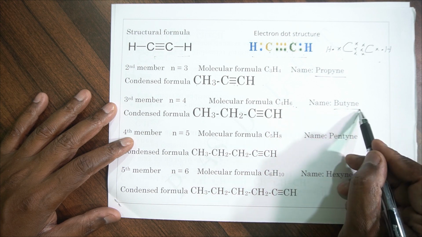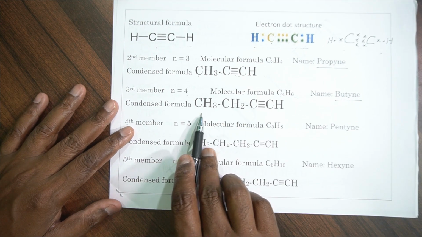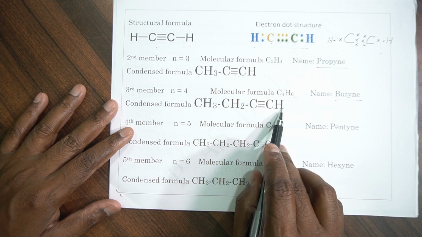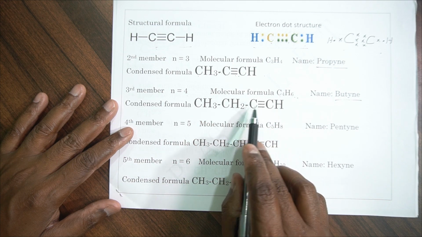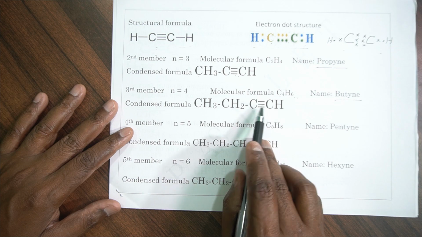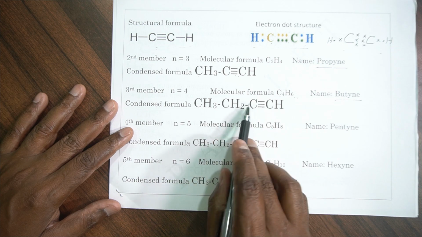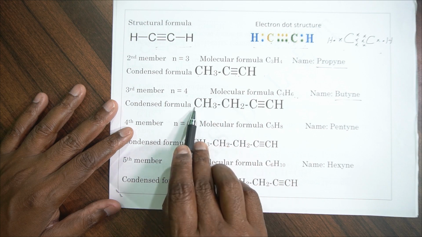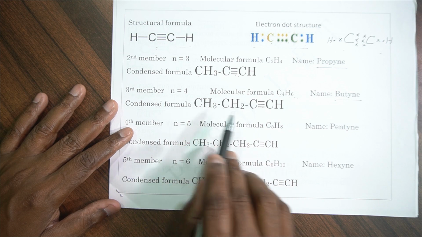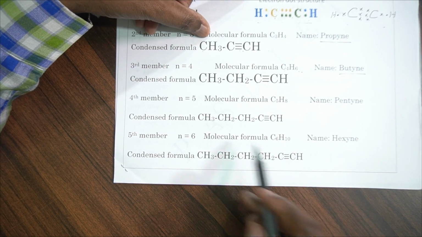Third member, n equal to 4, C4H8 minus 2 is 6. The name is butyne. Here is the structure. This is the condensed formula: 4 carbon atoms, triple bond. Now this carbon cannot have hydrogen: 3 bonds this side and 1 here, 4. This has 3 bonds, so 1 hydrogen. This one has a bond on both sides, so 2 hydrogens. This has a bond on one side, and so 3 hydrogens. So accordingly, make the structure.